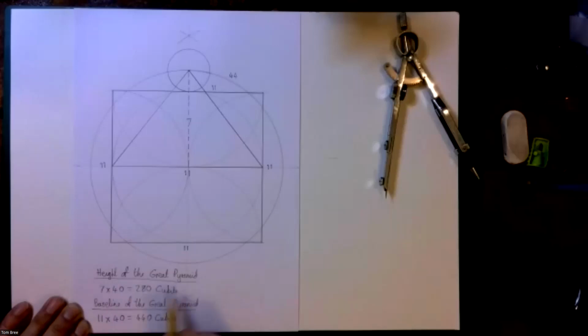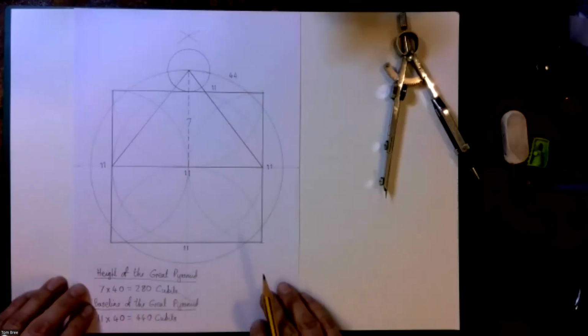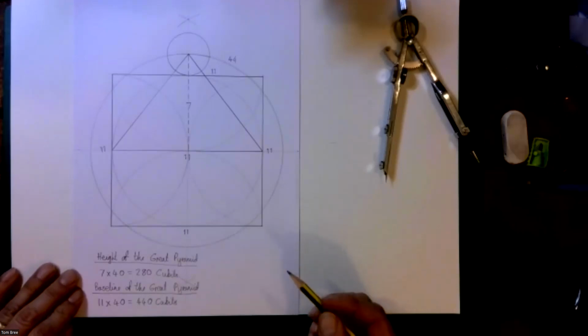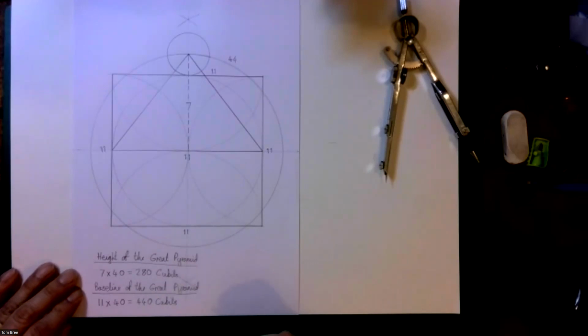So the height of the Great Pyramid, if you take that height of 7, 7 times 40 equals 280. That's the amount of Egyptian royal cubits in the height of the Great Pyramid. The baseline of the Great Pyramid is that 11 times 40, giving 440 cubits.